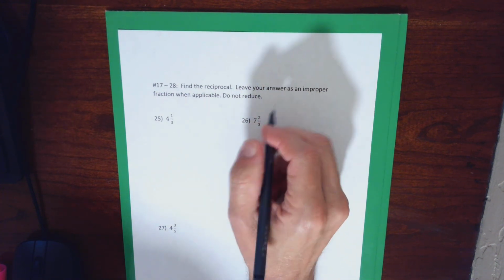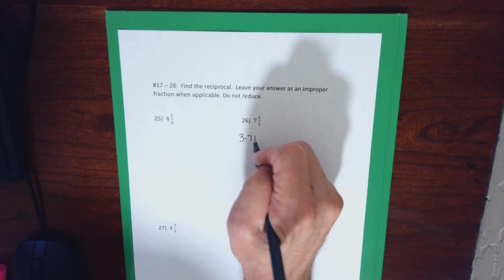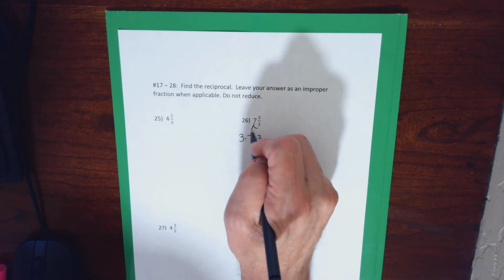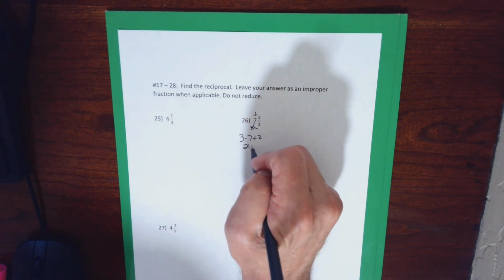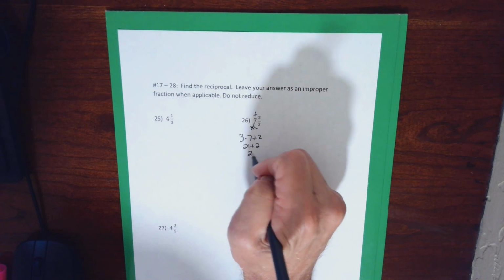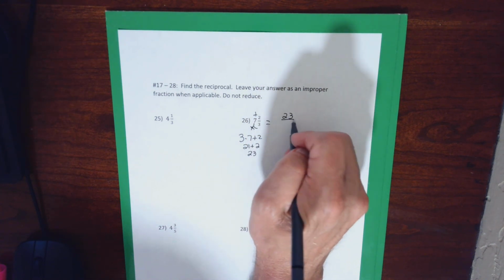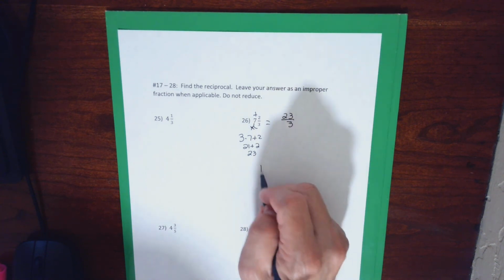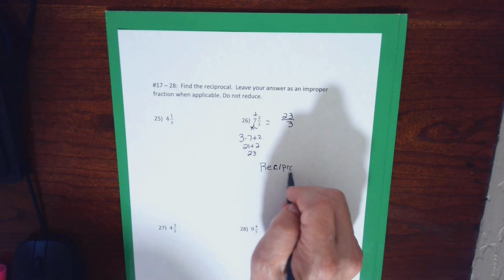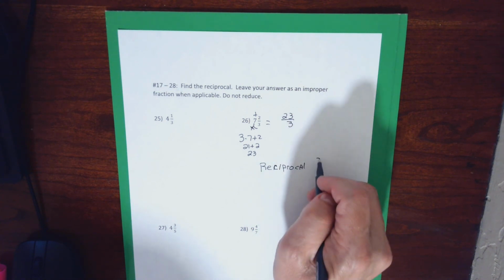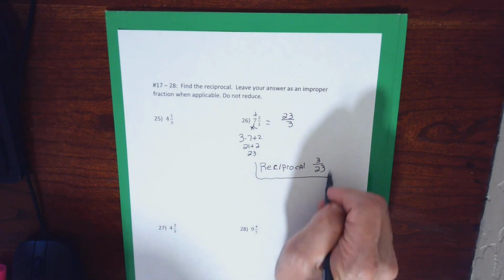I'm going to multiply the 3 times the 7 and add 2. So multiply and add. 3 times 7 is 21. 21 plus 2 is 23. So 7 2/3 is equal to 23 over 3. And now I can find its reciprocal. The reciprocal of 23 over 3 is 3 over 23.